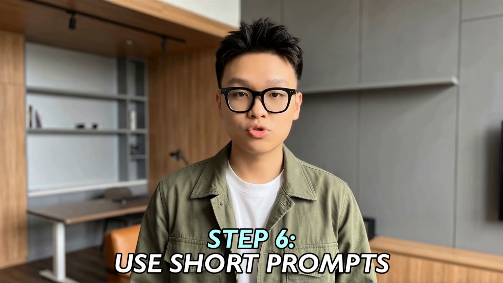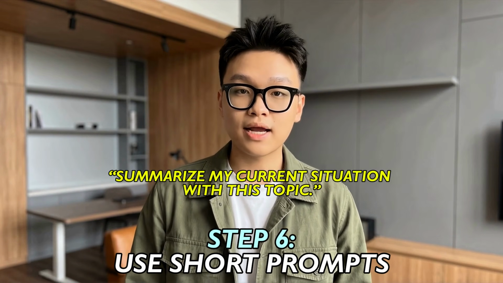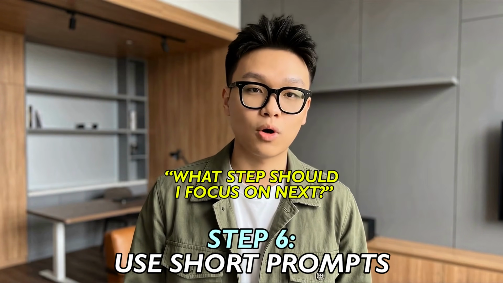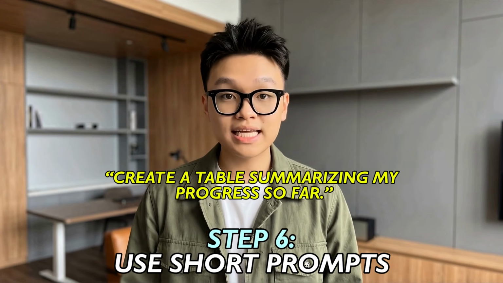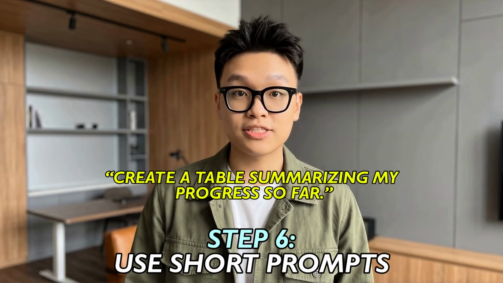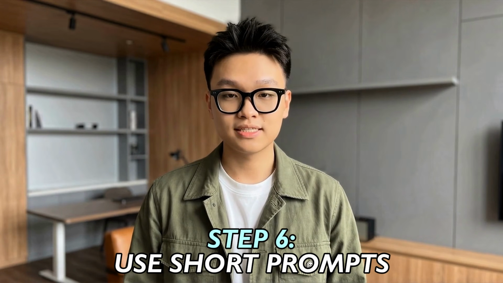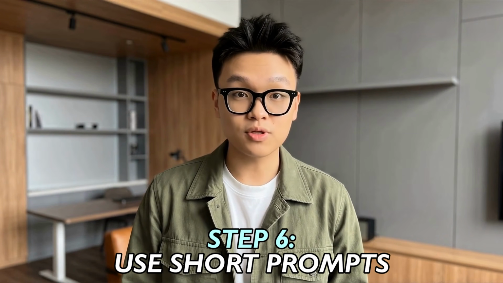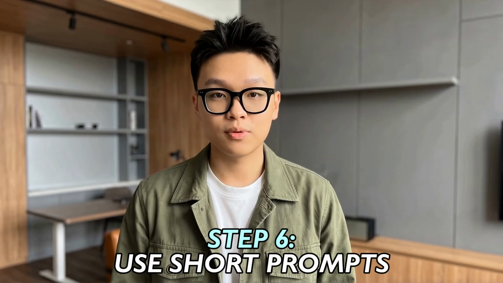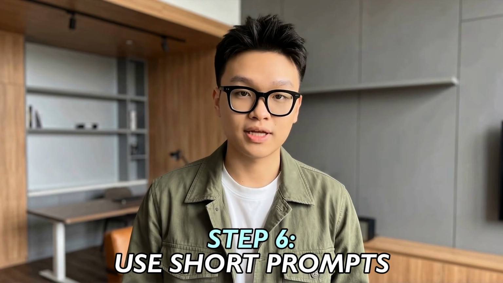Step 6. Use short prompts like, summarize my current situation with this topic. What step should I focus on next? Create a table summarizing my progress so far. After 1 or 2 weeks, the notebook should feel very different from a normal chat because it is responding with memory, sources, and accumulated context.